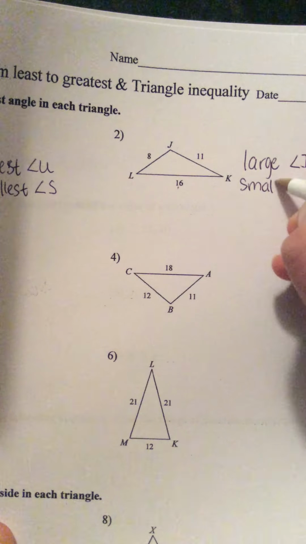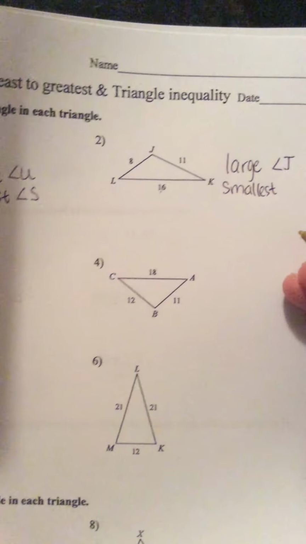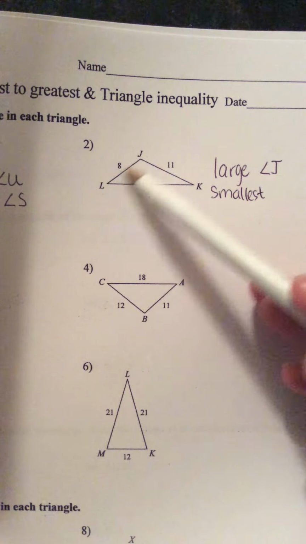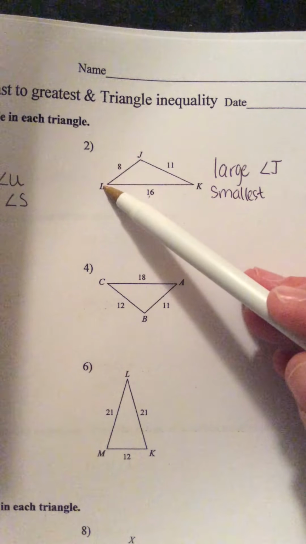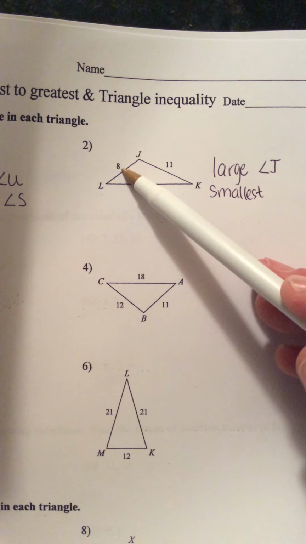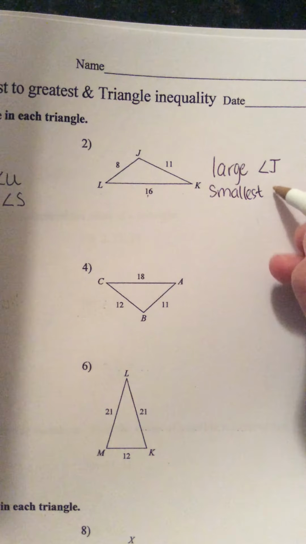And our smallest angle lies opposite the smallest side. The smallest side is side JL, which is 8. The opposite angle to that would be angle K.